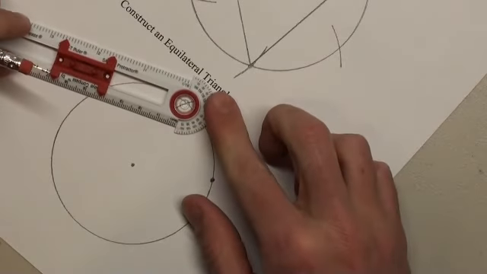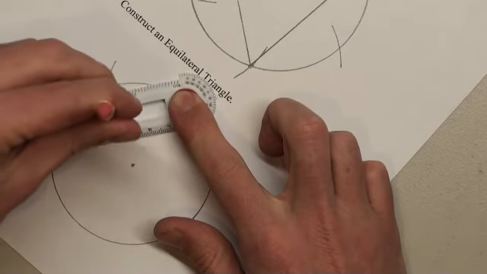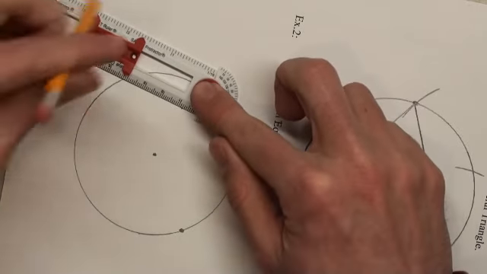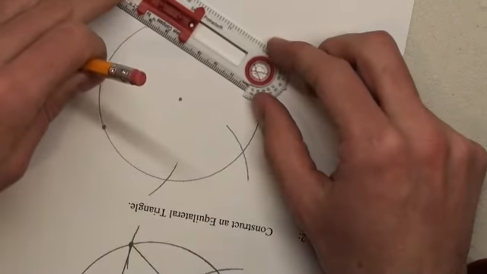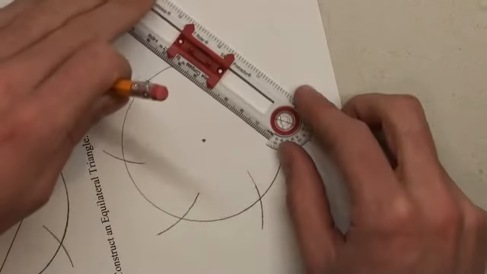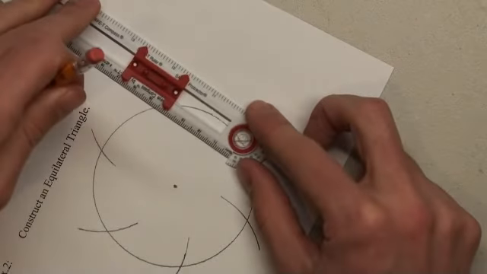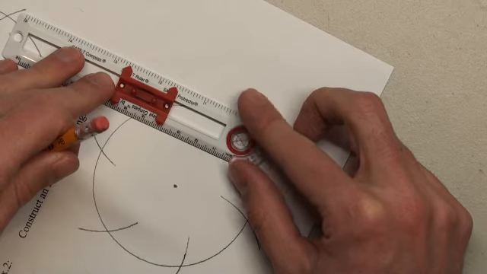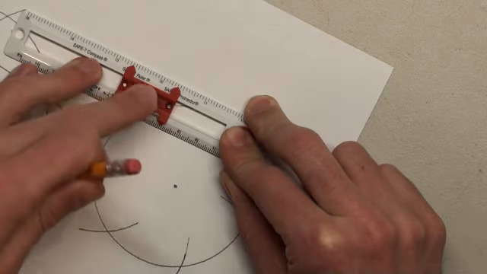I go around the circle using that length on my compass, and I make small arcs that cross the circumference of the circle. And then my last one should end up right on that dot. In fact, if it's a little off, move your compass so that it's right on the dot. So I'm just going to move it a little bit there.